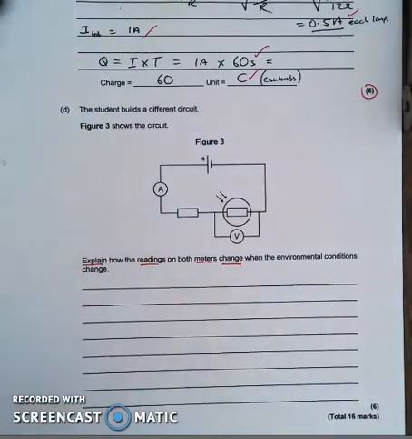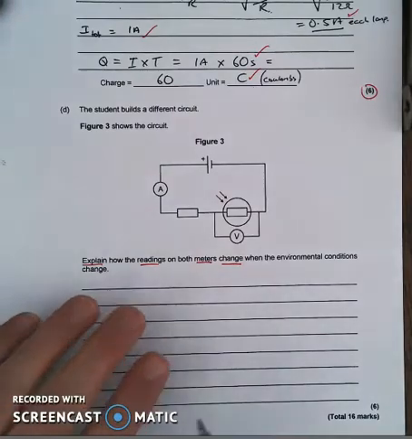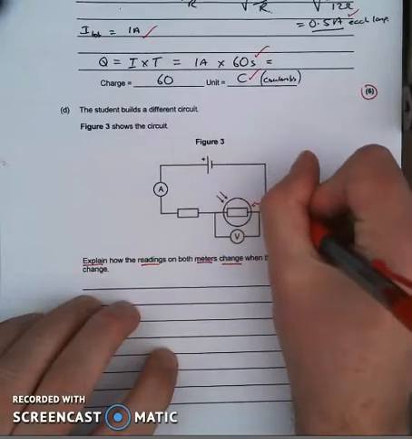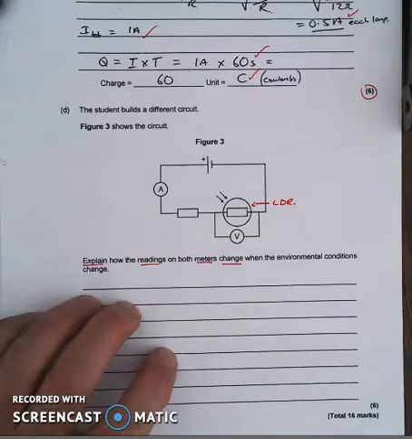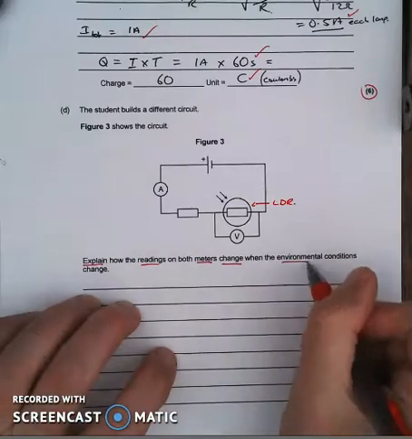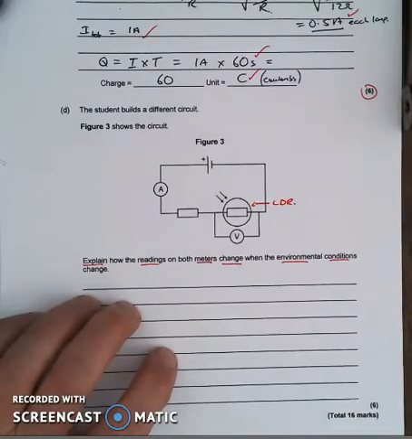I'm going to scribble all over the question just so that it makes it a little bit easy to see what we're actually doing. So first thing we need to know is that that is an LDR. It's a light dependent resistor, so the resistance will change when the light intensity changes, and that's the environmental condition. Okay. What else do we know?